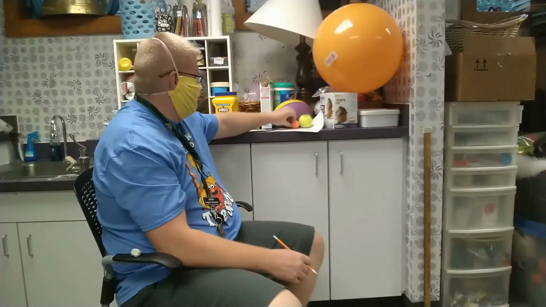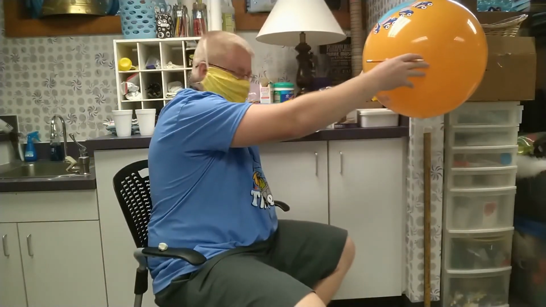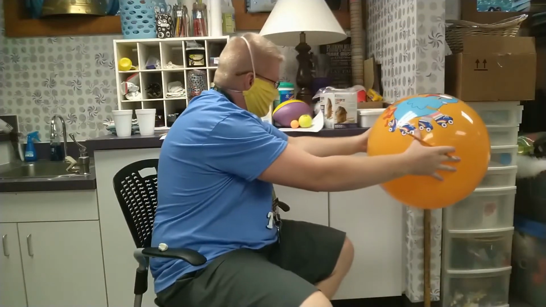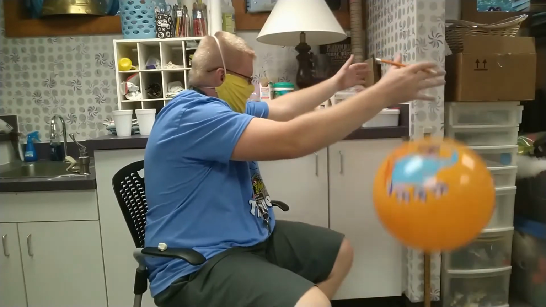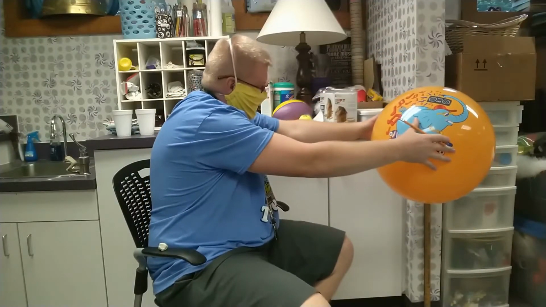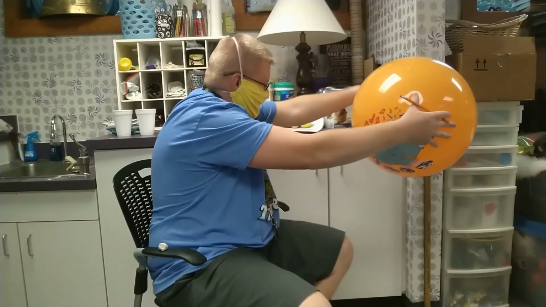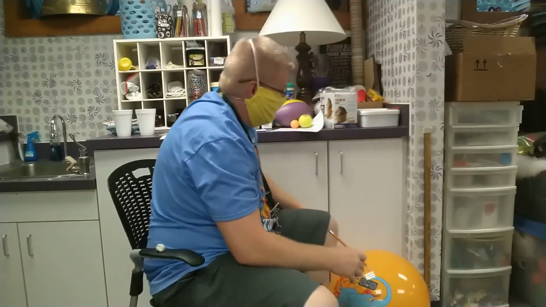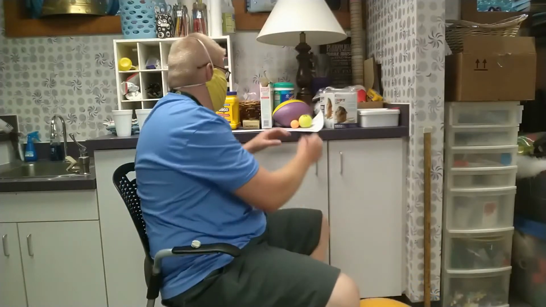Now we're going to move on to our big gigantic beach ball. We're going to bounce it. And that one bounced all the way back up to the top, so 36 inches. That one about the same. And our third bounce, they all bounce about the same. So if you go with the top of the ball, it was at the top of the ruler, so that's 36 inches.